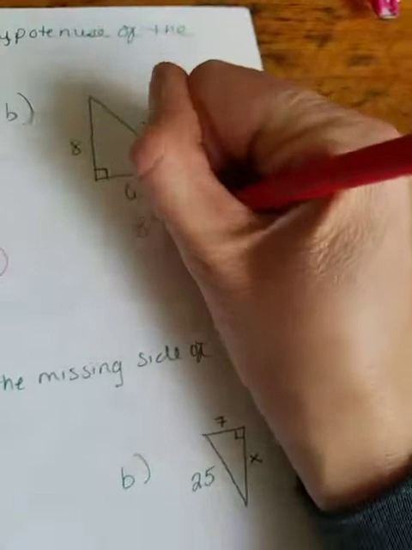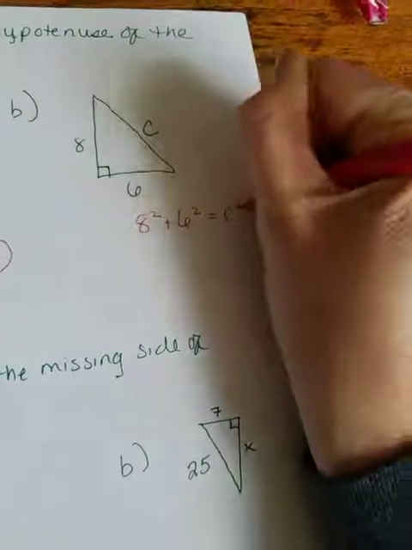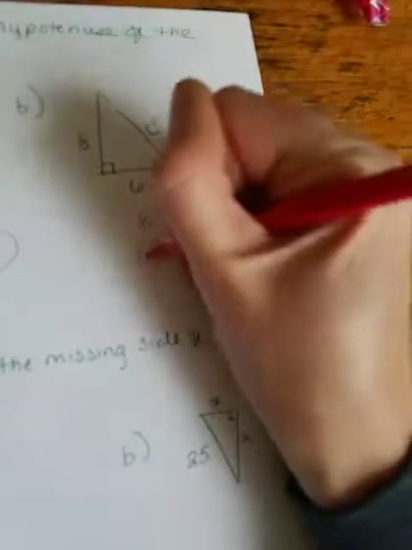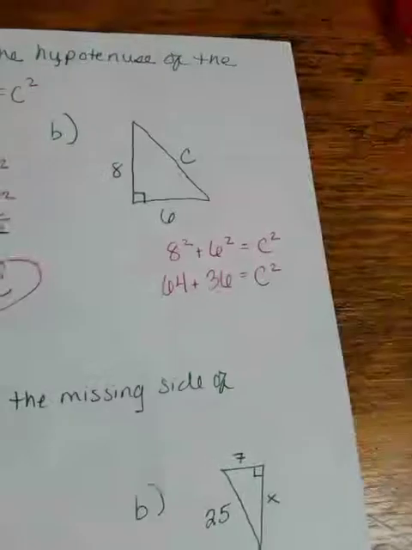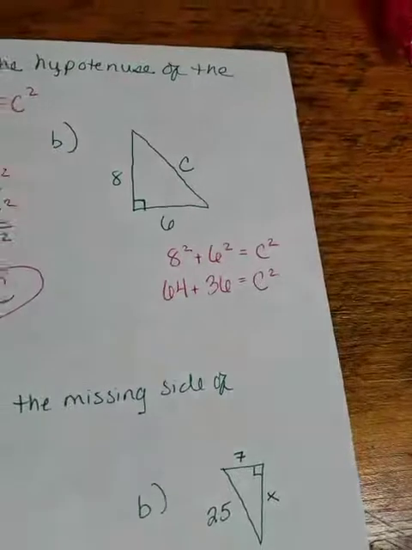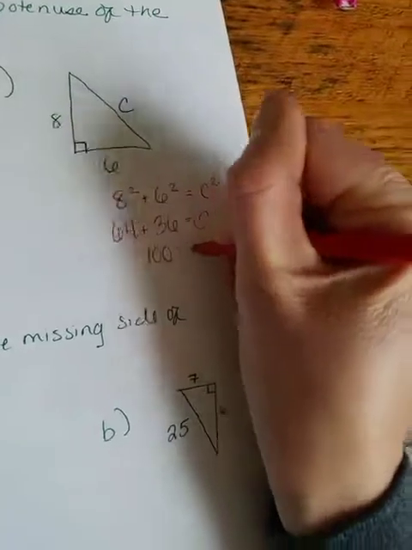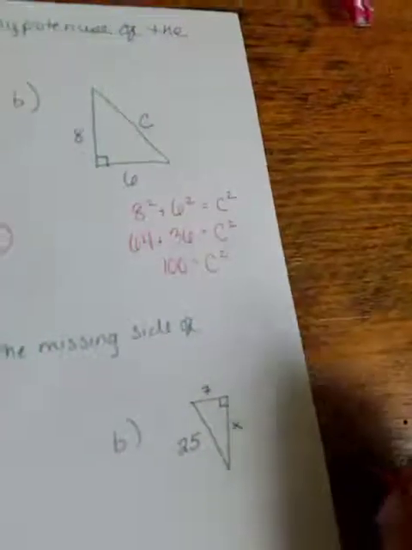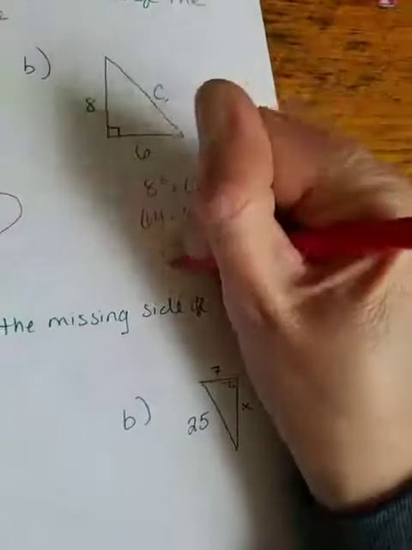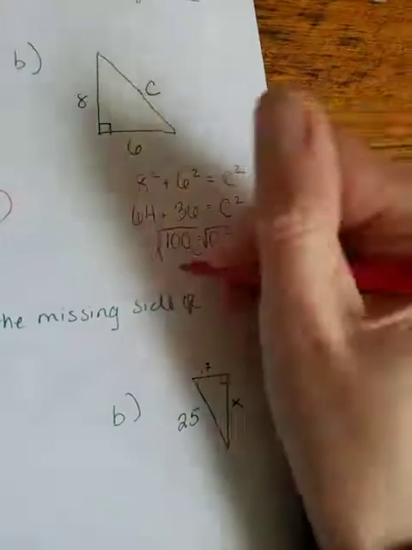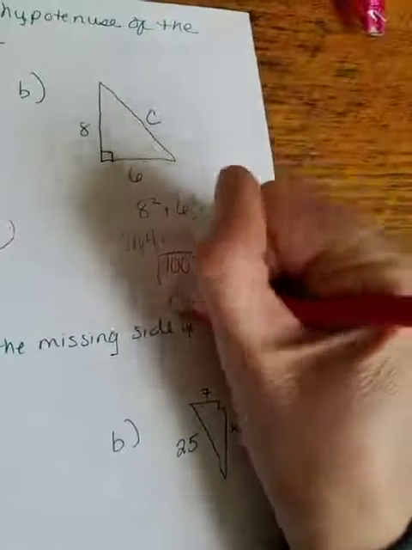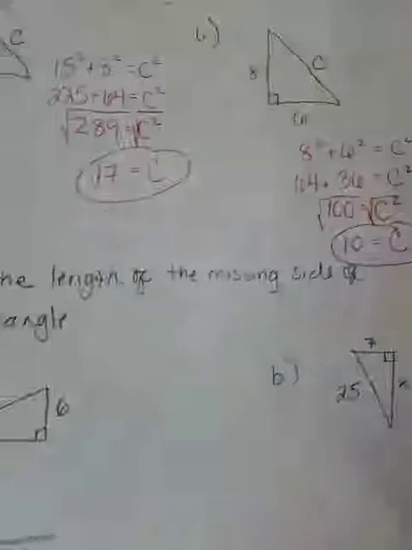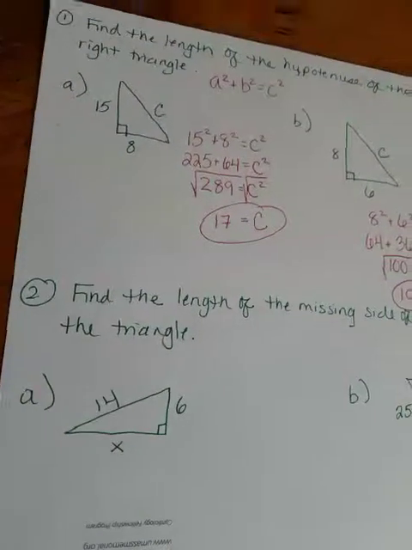For B, same deal. Your two legs are 8 and 6. So 8 squared plus 6 squared equals C squared. 8 squared is 64, 6 squared is 36. Now I need to add 64 plus 36. That gives me 100. Again, you're not solving for C squared, you're solving for C, so you need to take the square root of both sides. You're only going to get the positive answer because it's a length of a side of a triangle. The square root of 100 is 10. That's your answer.